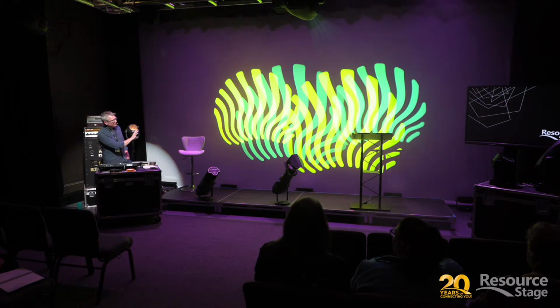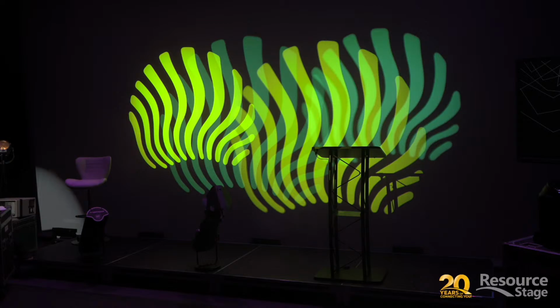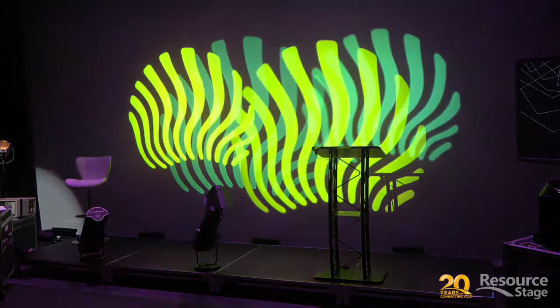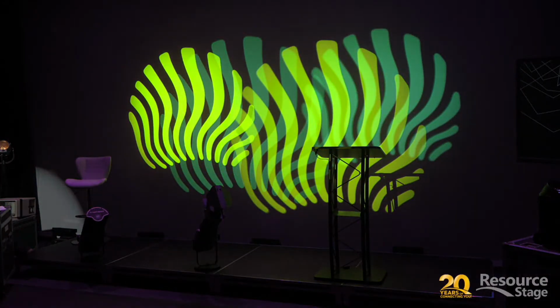So anyway, we've got these rotated here. The other thing that you can do is you can actually have the gobos do a continuous rotation. And this is where it is different on different consoles. So I believe that I need to, whoa, that is not the one.